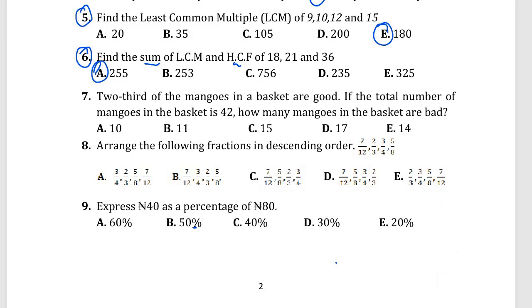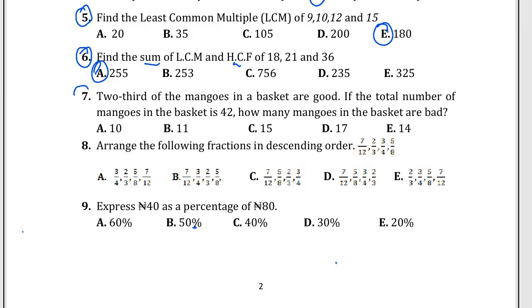Okay, so for question number 7. The question says, 2/3 of the mangoes in the basket are good. If the total number of mangoes in the basket is 42, how many mangoes in the basket are bad? In math, learn how to bring out your numerical values. They gave us the total number of mangoes, according to the question, is 42.